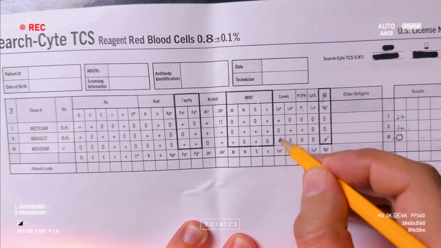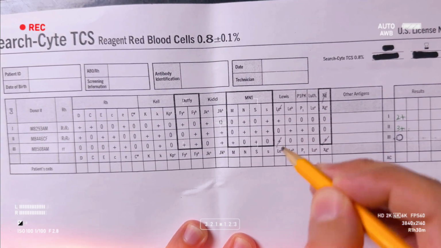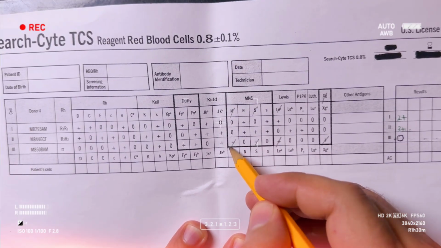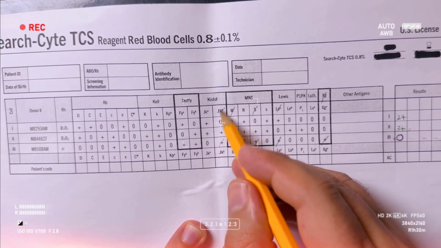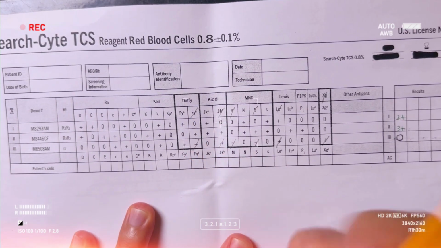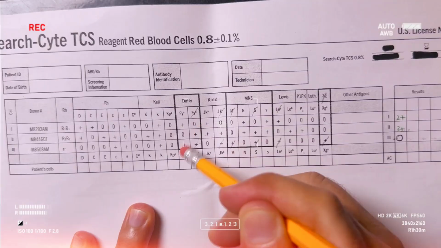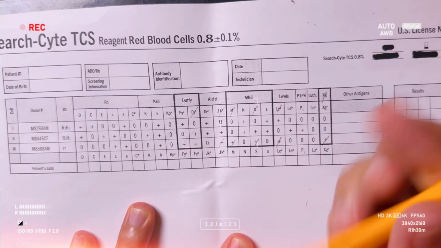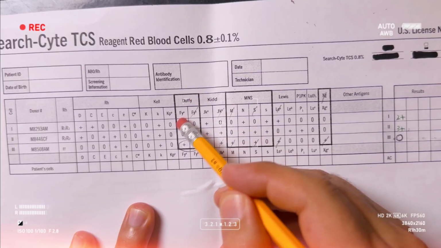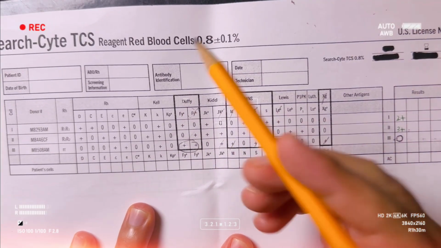So I rule out big S, M, JKB, Duffy B. Oh, we cannot use that because it's one heterozygous, not homozygous, so we have to wait for another panel to rule out the Duffy.